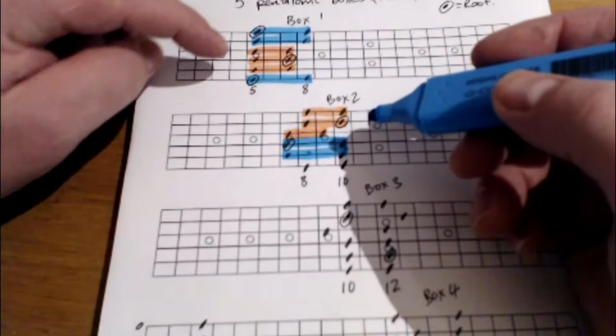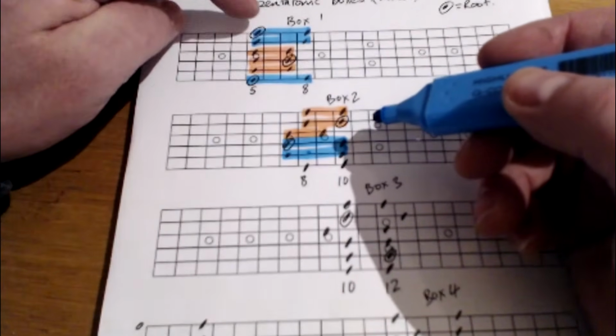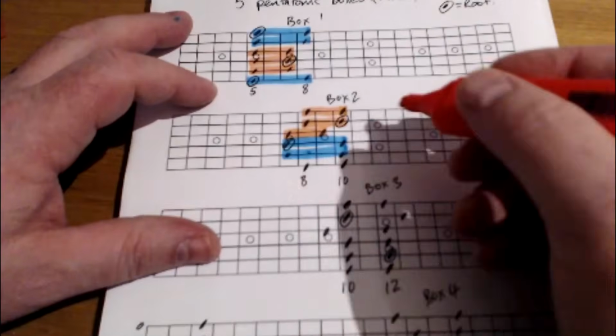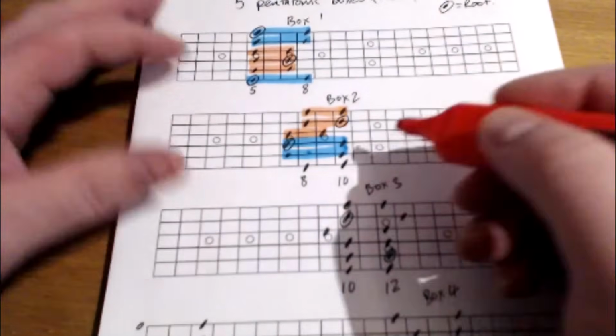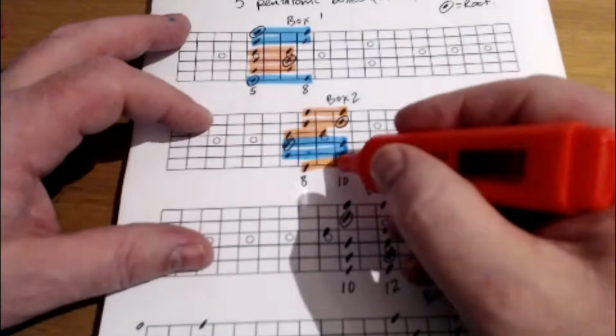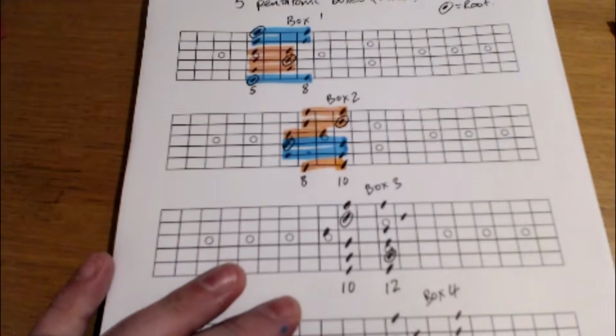So essentially, if you learn these 2 patterns and you know where the wraparound and the replication happens, you've got it. So this string here is just a repeat of this string. So just going to bang that color in there. So hopefully you can see how that works there.